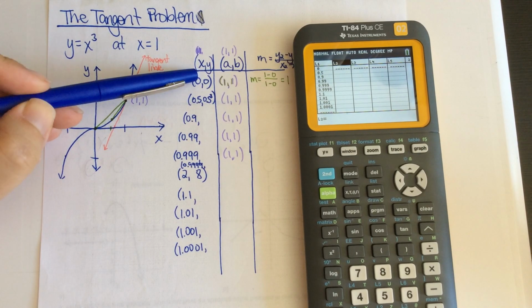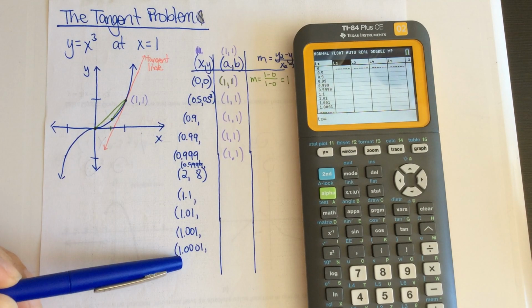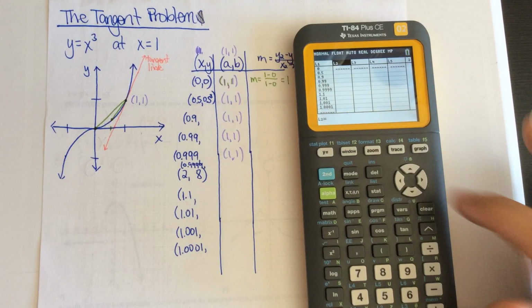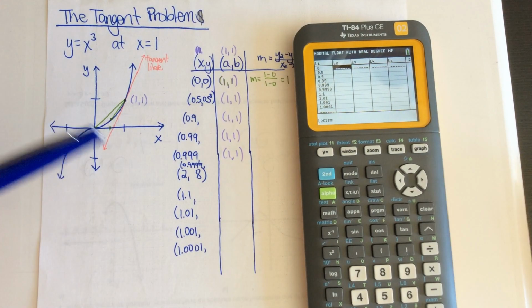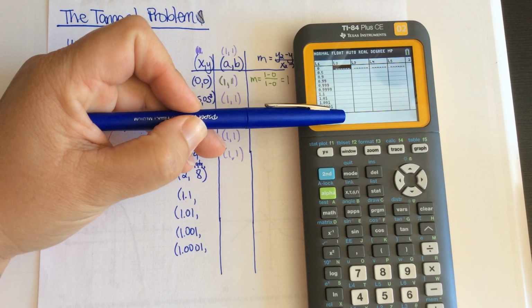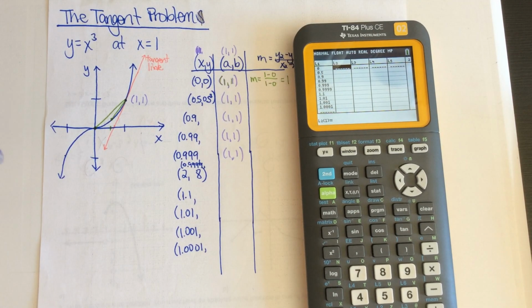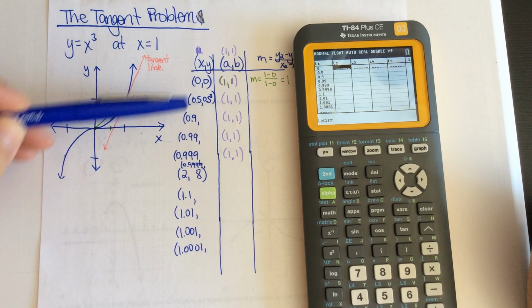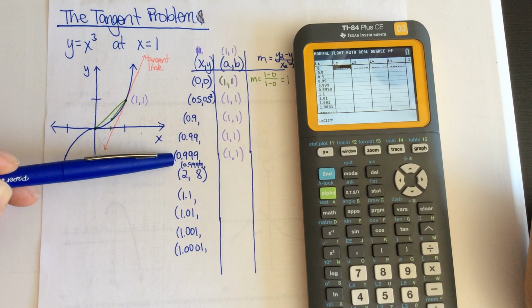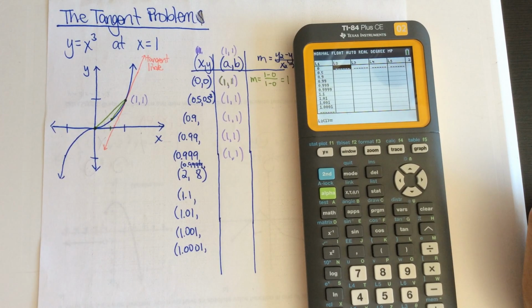So we left off. We put all the x values into the calculator. When you're typing in values and you hit over, you can see that it's waiting for you to type in more values. But we're not going to type in more values. We're going to type in an equation that's going to calculate the y values for us so that we don't have to go through and cube 0.5 and cube 0.9 and cube 0.99 and cube 0.99999 and so on.